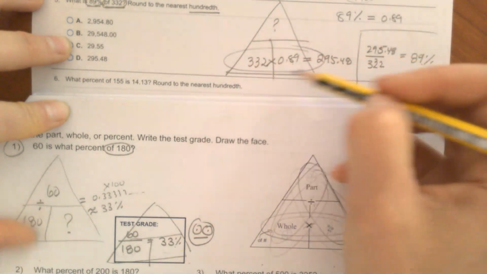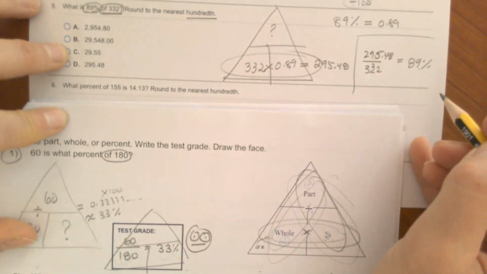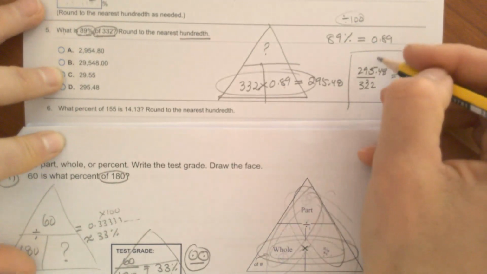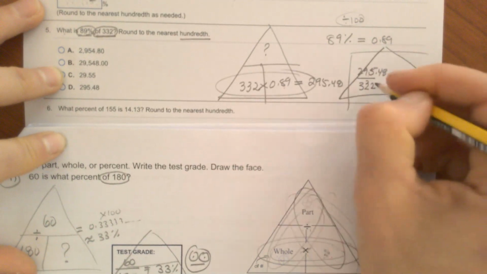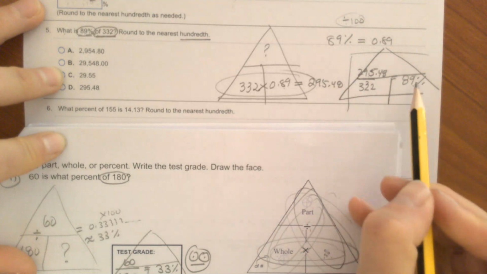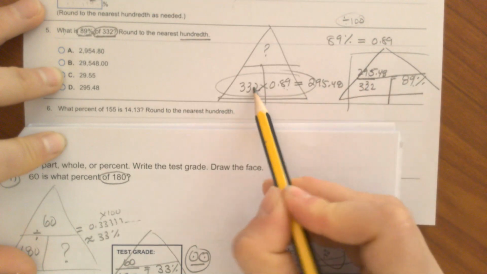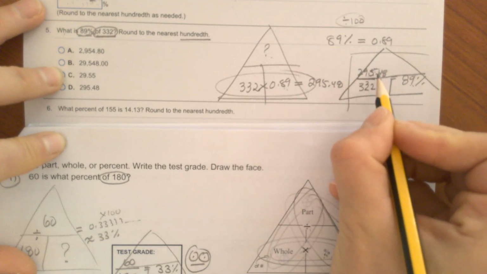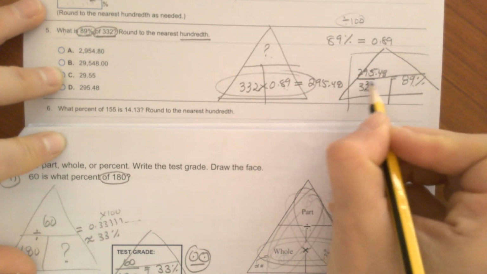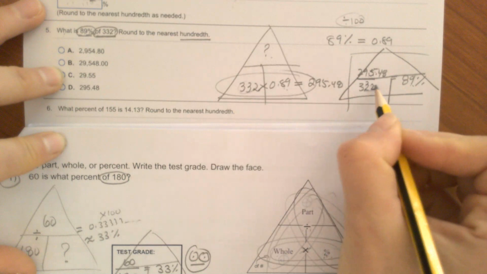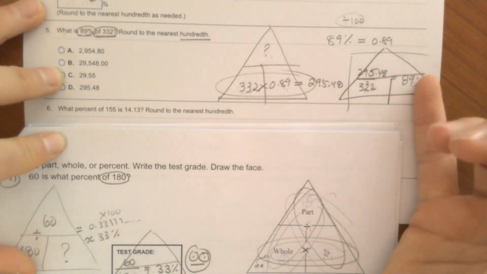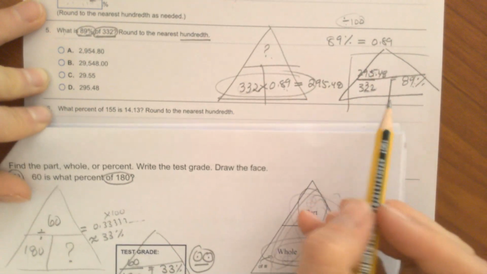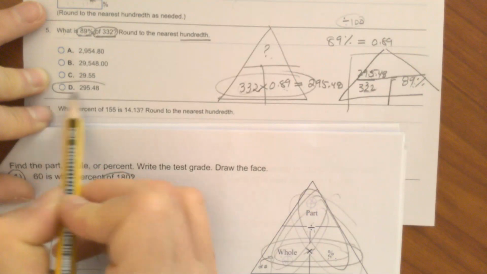Now to help you remember this, if I draw a triangle here like this, there's my percent, there's my whole, and there's my part. So the part is always on the top, the whole, how many questions are on the test, is always on the bottom, and the percent is always over here on the right. Okay, so did we get it right here? There.